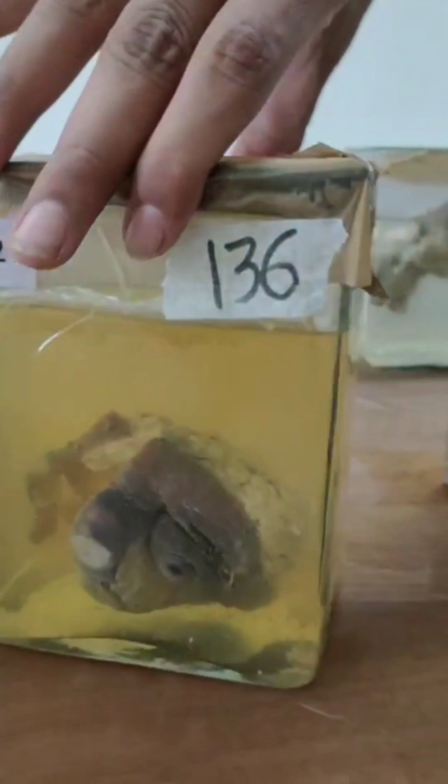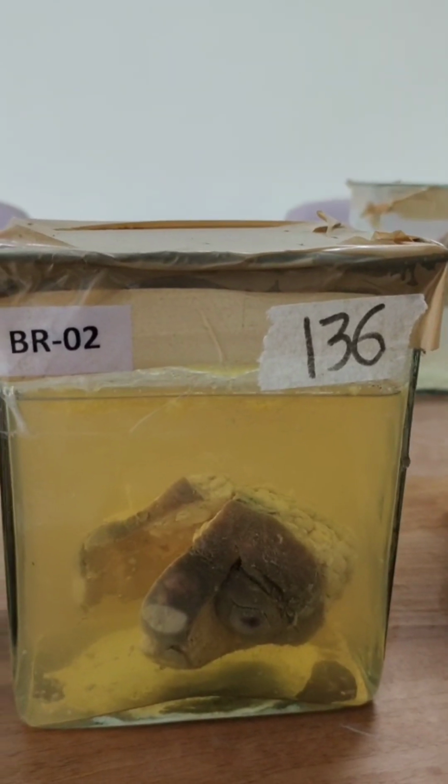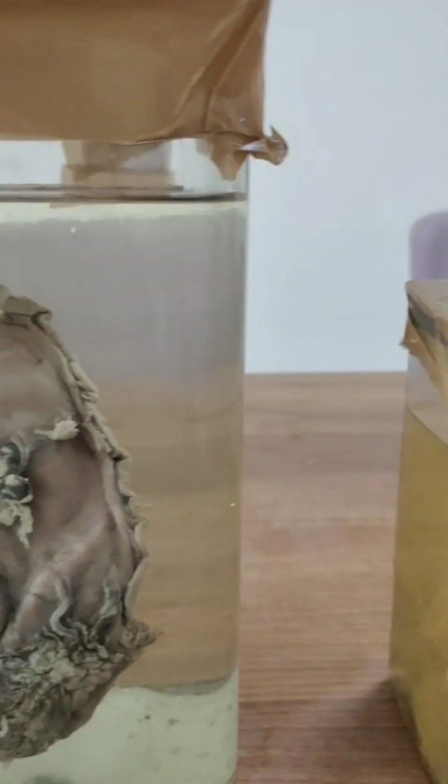What are the risk factors for breast carcinoma? What is the treatment? What is the modified radical mastectomy? What are the surgeries? What are the other questions which are available on breast carcinoma? You should read and come. Okay, so moving on to the next gross specimen.